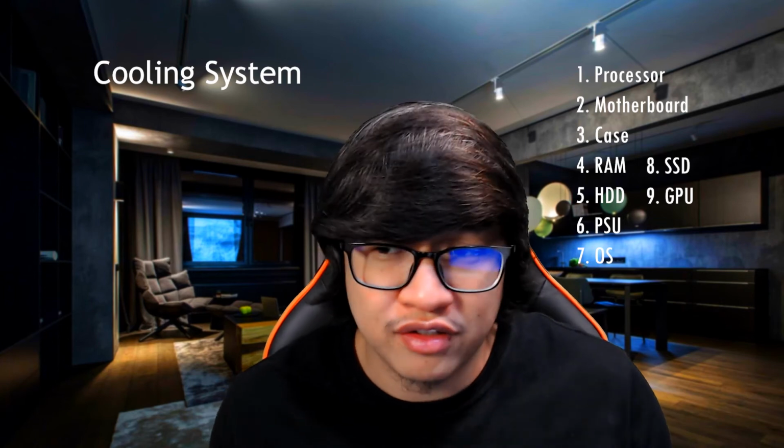So next up, we have the cooling system. You'll need this to keep your GPU and your CPU cool. Currently, we have two types of cooling systems: air cooling and liquid cooling. Liquid cooling probably offers the most when it comes to heat dissipation, since liquid transfers heat more efficiently than air, though liquid cooling is probably much more expensive and would take up more space in your case.